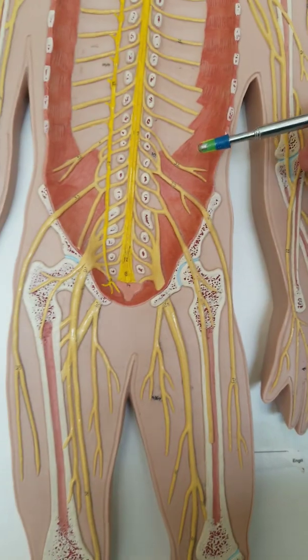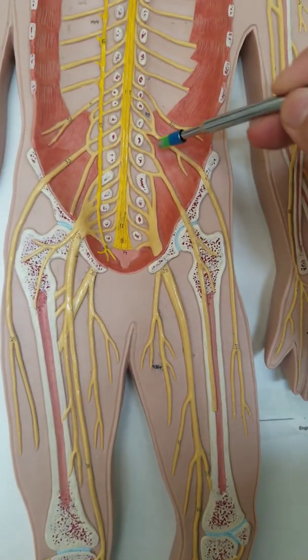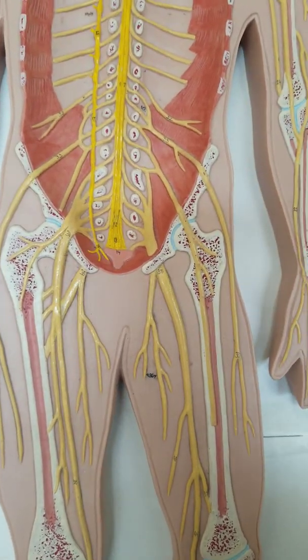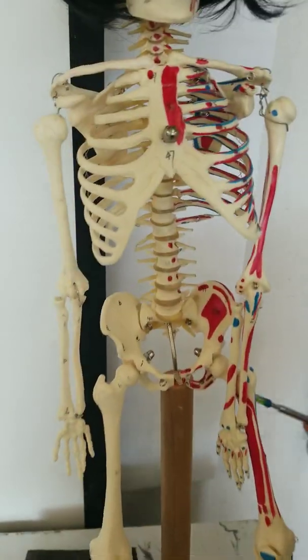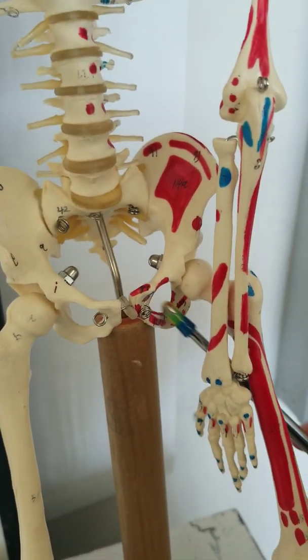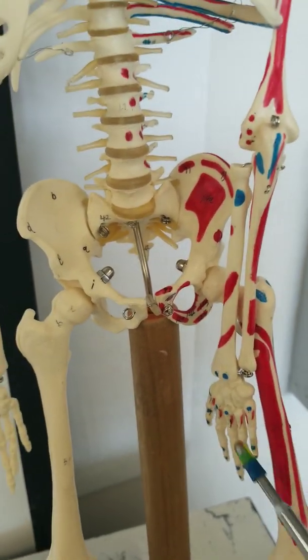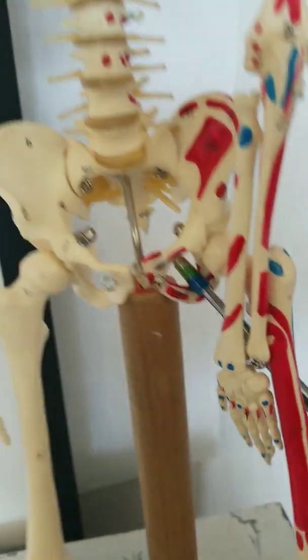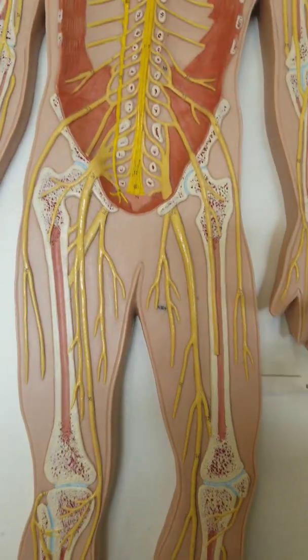On this model, we can see the obturator nerve. So if this is femoral, which is anterior thigh, the obturator goes through the obturator foramen. Remember, there's Napoleon Bonaparte. Here is our obturator foramen. Because if we have a nerve coming from the spinal cord out this way, it's going to go to the medial thigh. You can see it going through the obturator foramen. The obturator nerve would be here. So we're going to get the adductor muscles.